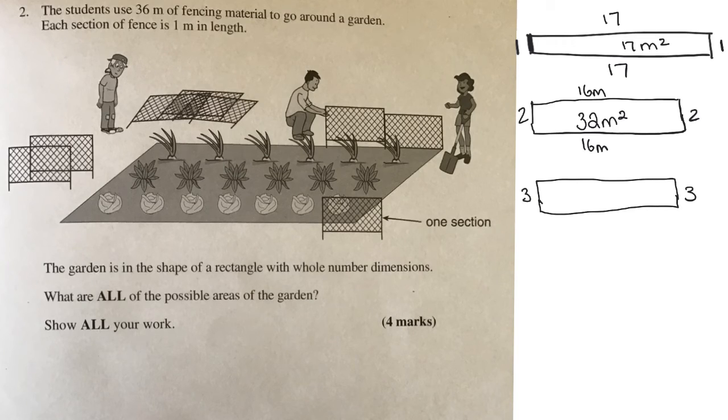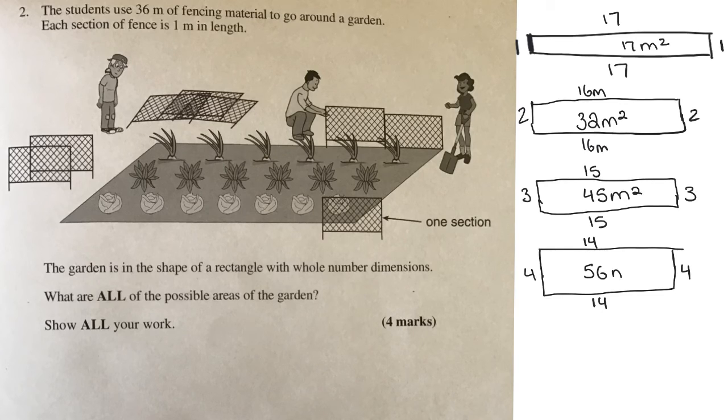So if it's 3 high, that's using up 6. So across it would be 15 across. And that would give us a total area of 45 meters squared. Now we can go 4. So if it's 4 high, how wide would this be? So these would each be 14, because that gives us 28 plus 8 is 36, and 4 times 14 is 56 meters squared. Now we can make it 5.